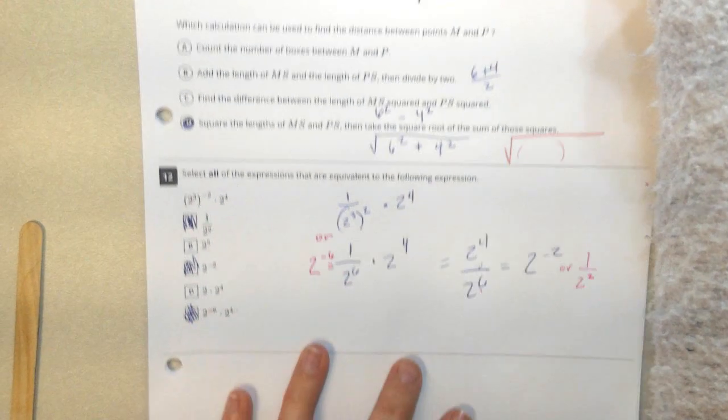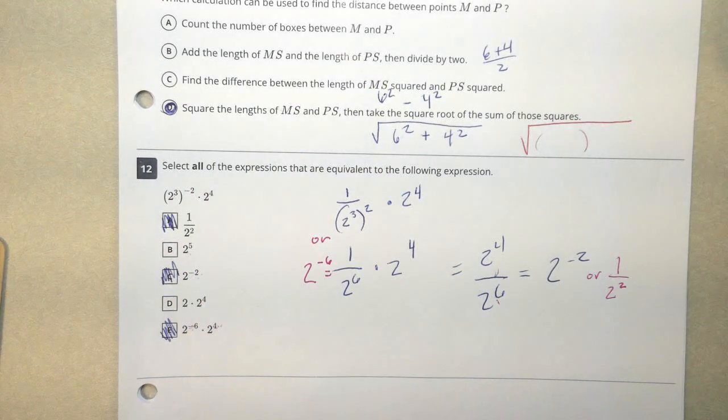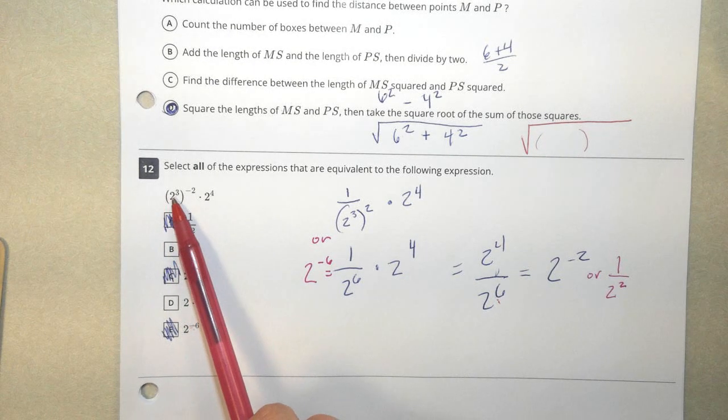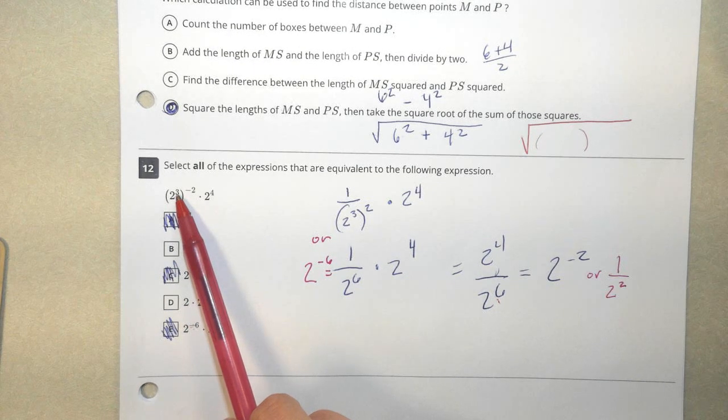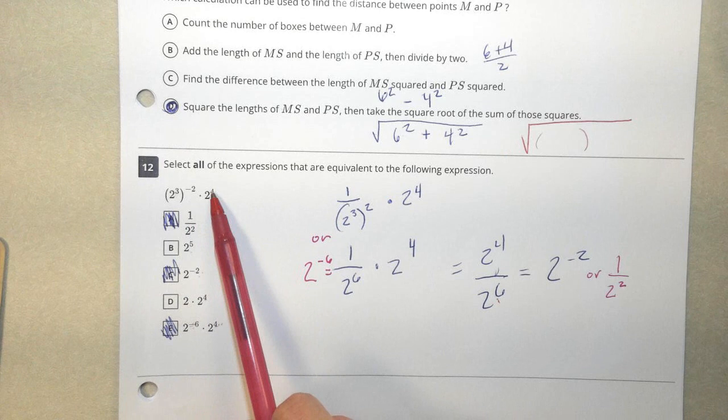This next one, select all. Anytime they have the boxes, it means there is more than one answer here. Okay, so when we look at this one, you have 2 to the 3rd power raised to the negative 2nd power times 2 to the negative 4th power.